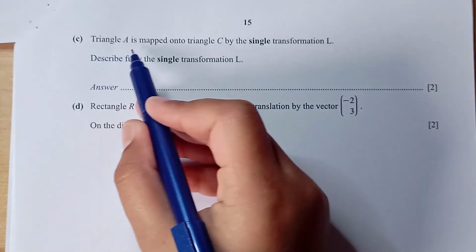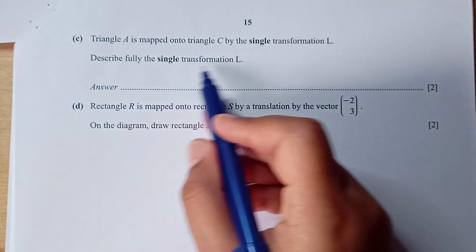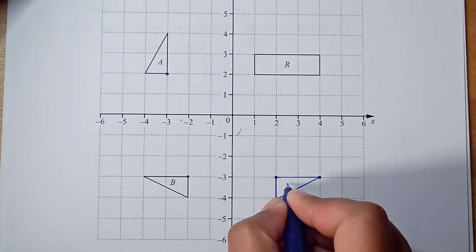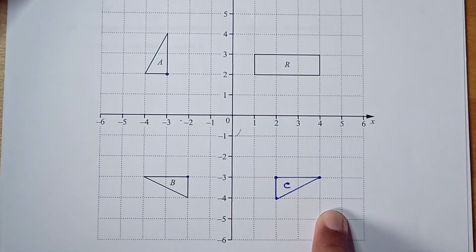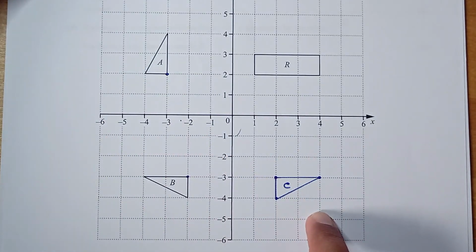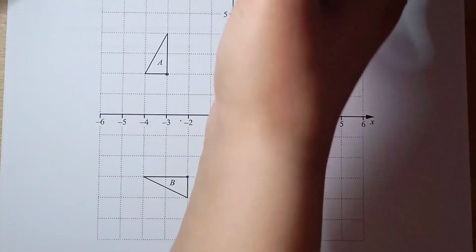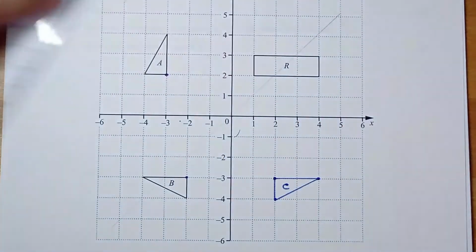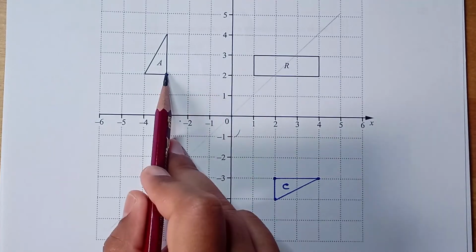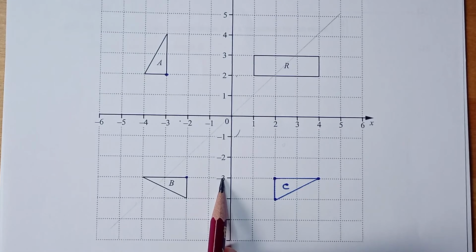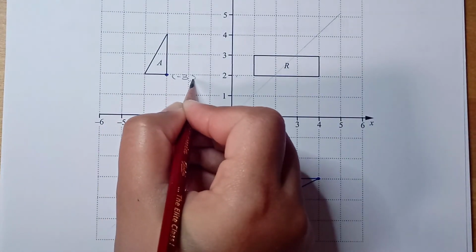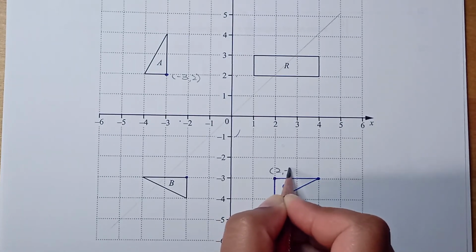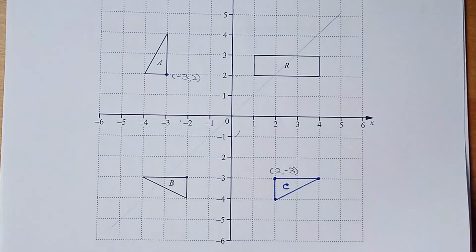Now for the C part, triangle A is mapped onto triangle C by the single transformation L. Describe fully the single transformation L. A maps onto C. Okay, so if I go back to the grid, we can see this is triangle C, and A. So this is basically a reflection of A to C along the line y = x. As you can see here, the coordinate is (-3, 2), and from here we have (2, -3). So in a reflection along y = x, the y coordinate switches with the x coordinate. So this coordinate is (-3, 2) and this coordinate over here is (2, -3). So it is a reflection along the line y = x.